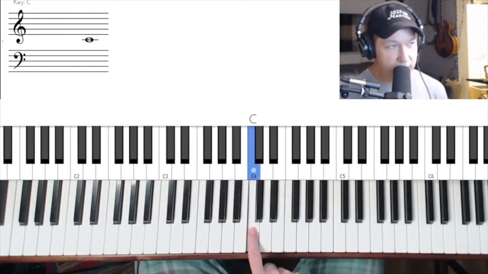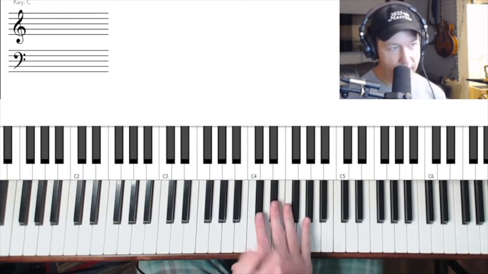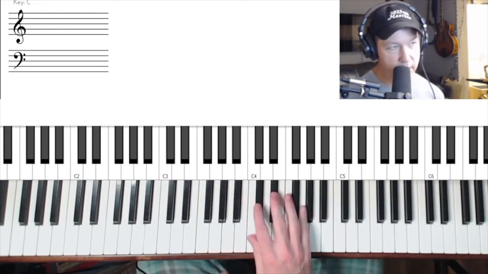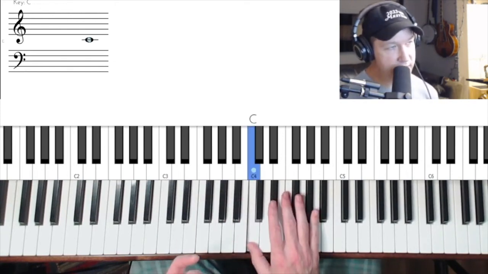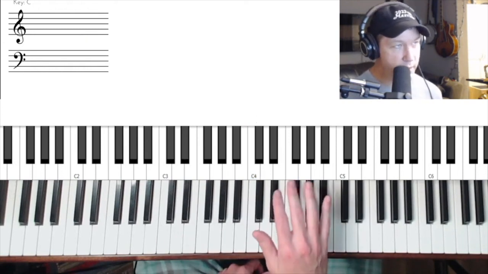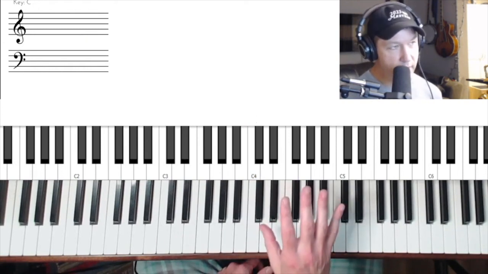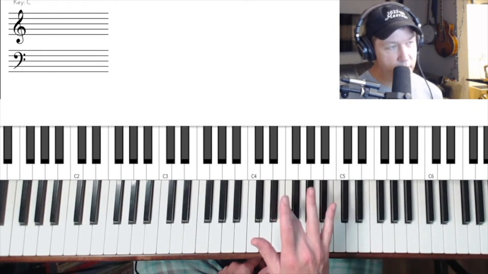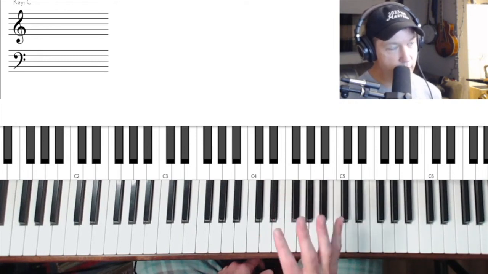In order to find the C on the piano, you're going to look for the groups of two black keys. You're going to go to the left of that. That will always be a C. For finger numbers, we're going to use 1, 2, 3, 4, and 5. Your thumb is 1, index finger is 2, middle finger is always 3, ring finger is 4, and pinky's 5.